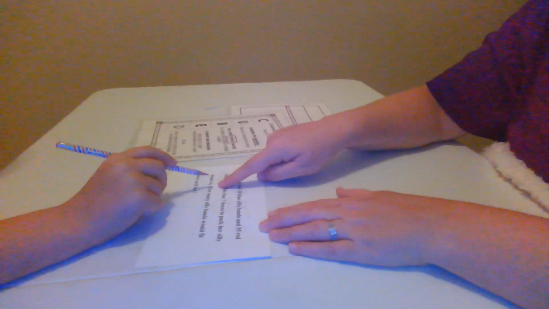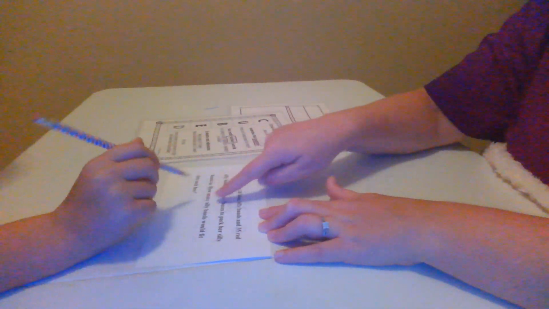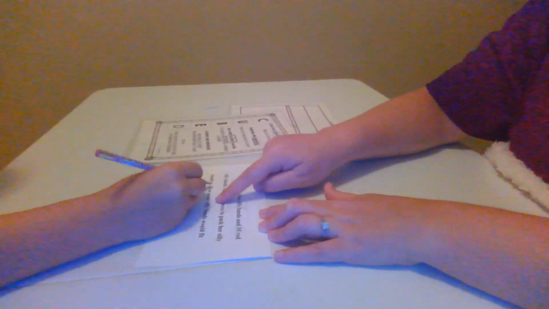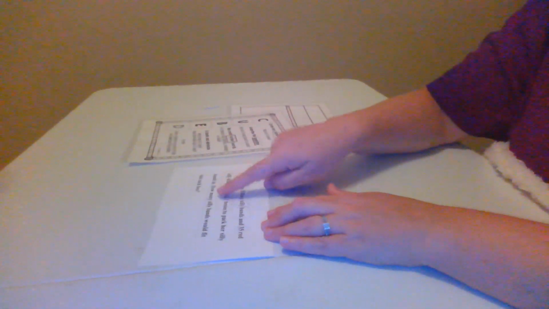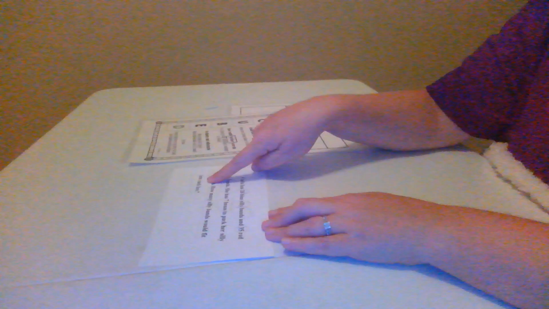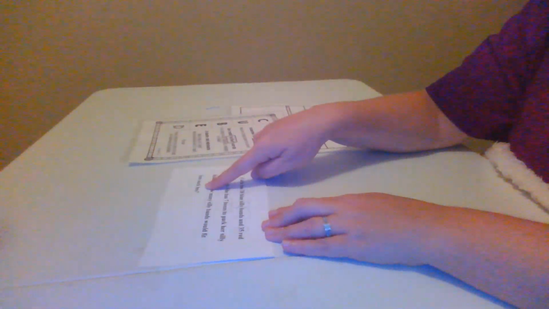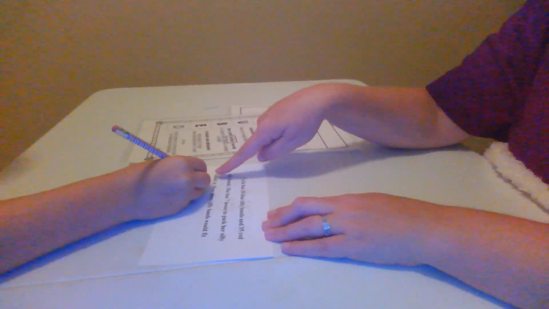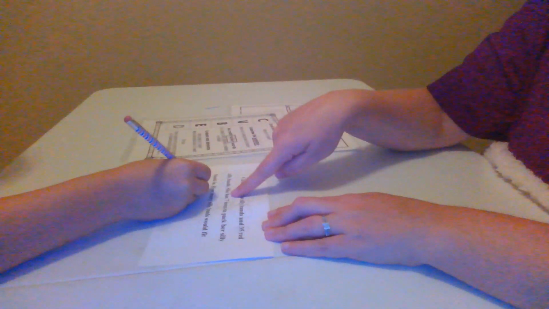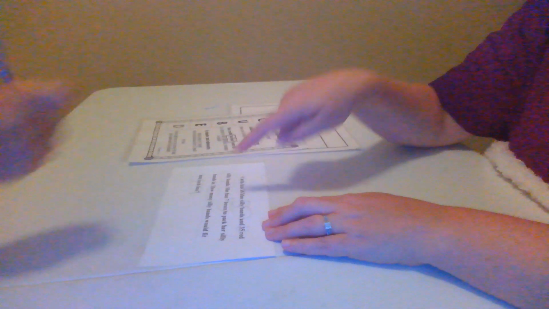Down here in our question. Let's start with how many. So let's box how many. Okay. So how many silly bands would fit into each box? So we know that each is a math action word because that's telling us that they want to know how many is going to go into each box.